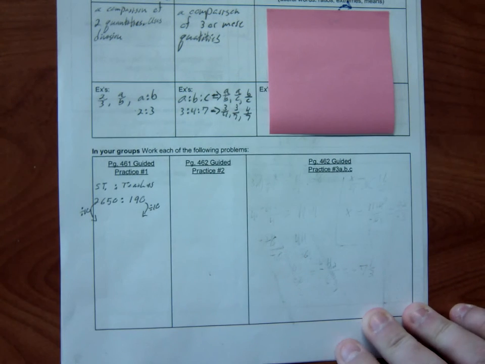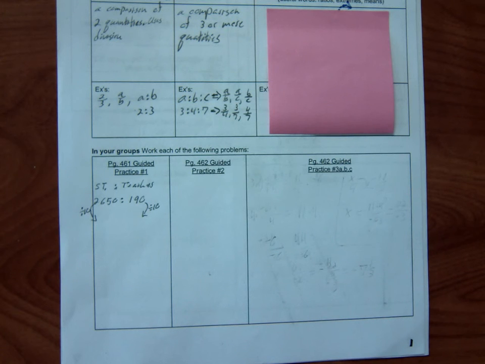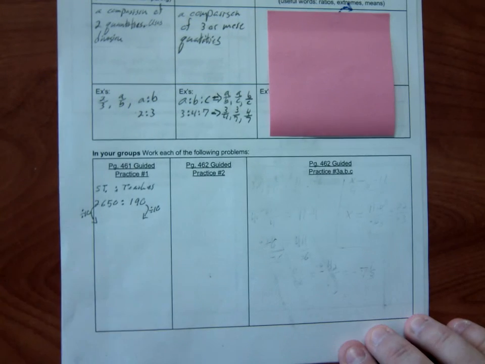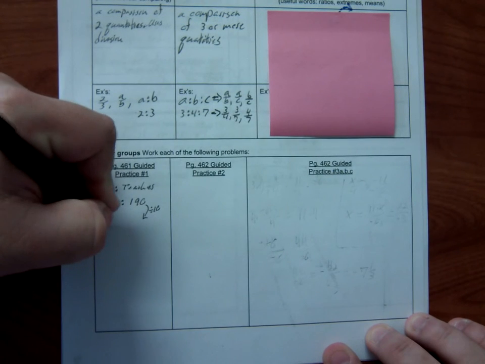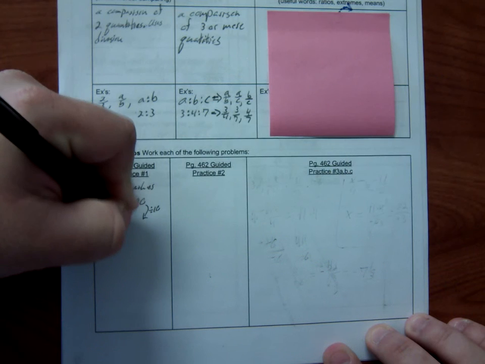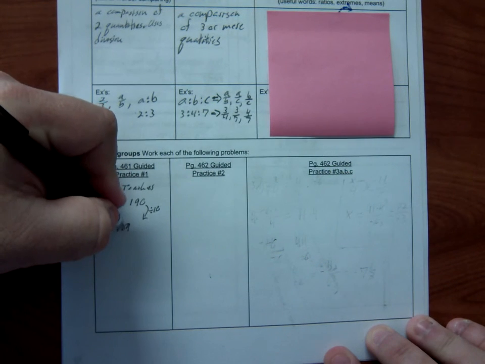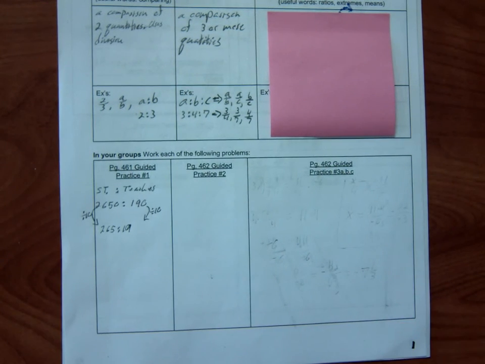Okay, can we see that okay? Is that too small? Can we see? Yes. Okay, let me know, people in the back. If you can't see, I'll definitely try to enlarge. So this will become 265 to 19. I don't know if that simplifies any further, does it? No. So some people are trying to write this as a decimal.